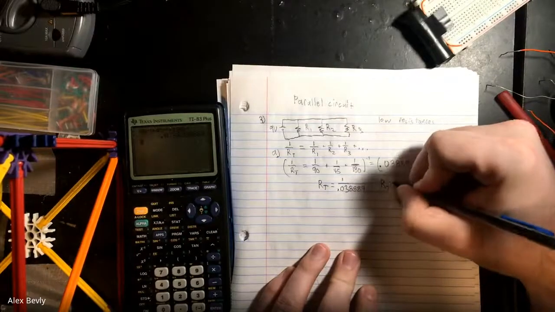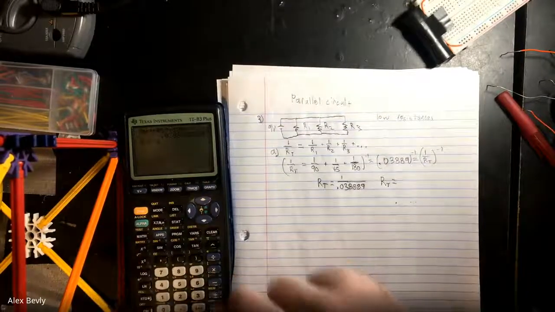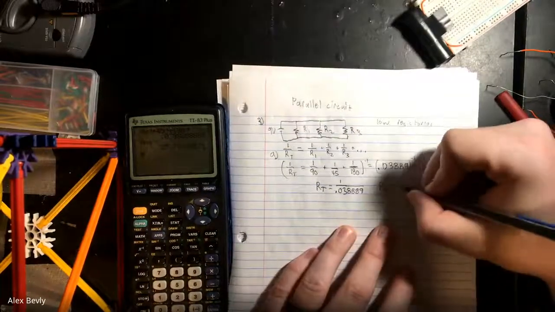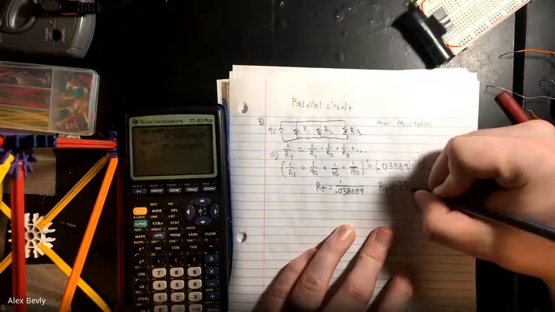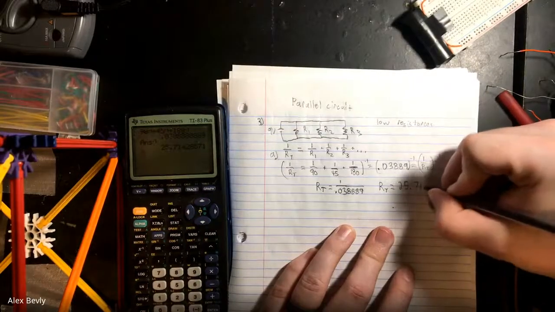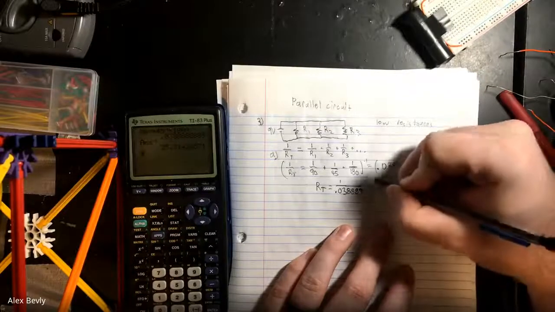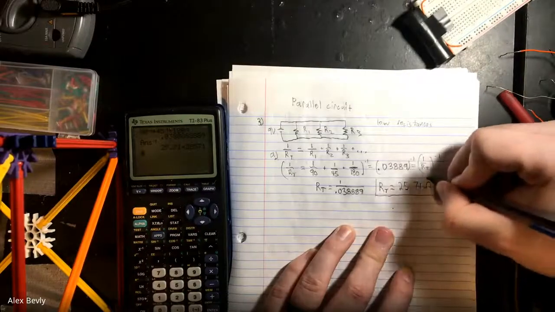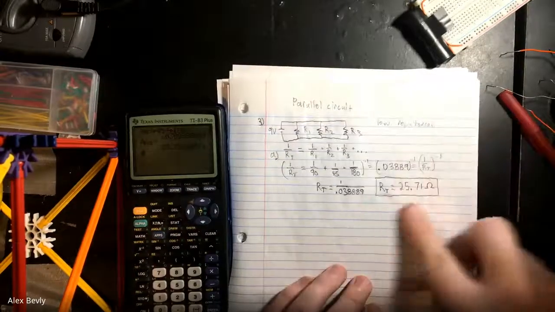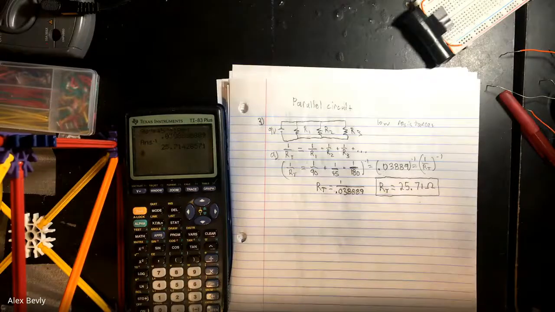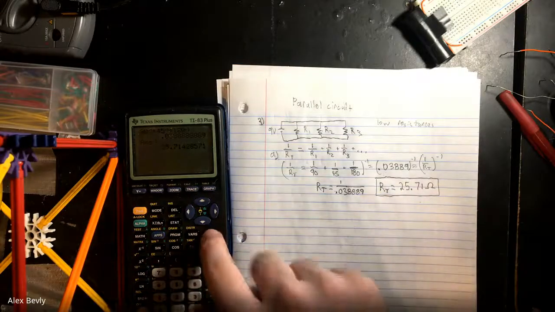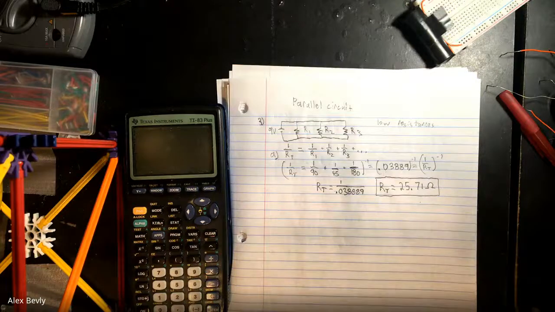So my total resistance here is going to be 25.71 ohms. I mean, if you prefer, it's 180 over 7.